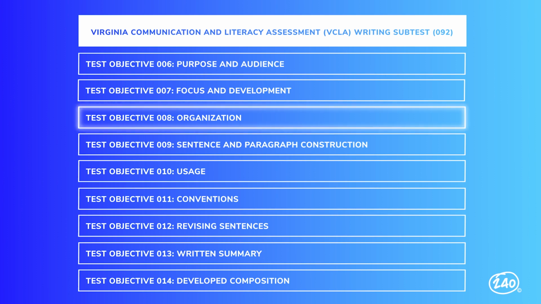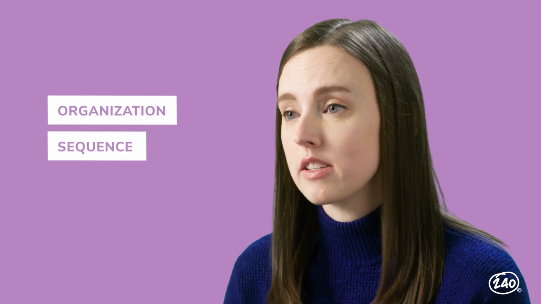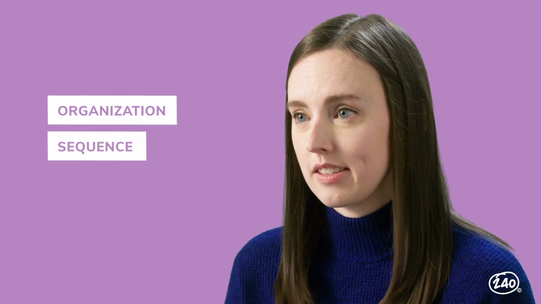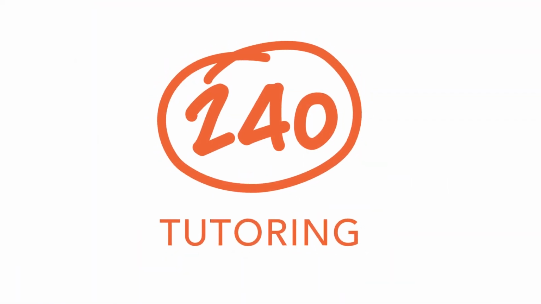Test Objective 8 tests knowledge of applying principles of organization in writing. Expect to recognize effective organization in a passage. Reorganize portions of a passage to achieve an effective sequence of ideas. And identify appropriate transitional words and phrases. Those transitional words and phrases are fun and super important, and I have a great video about them in our study guide. Let's pop in and take a look.